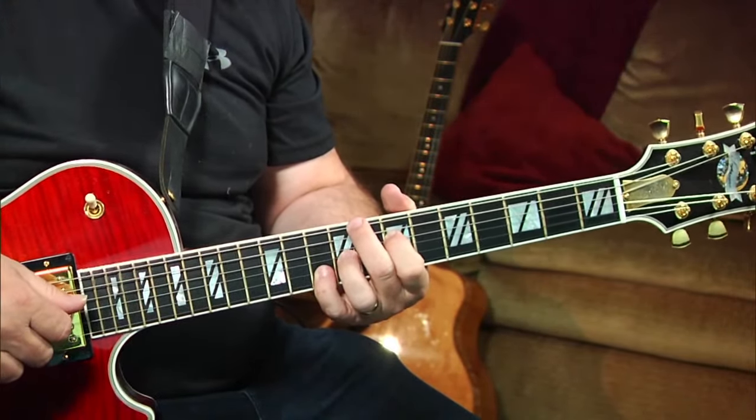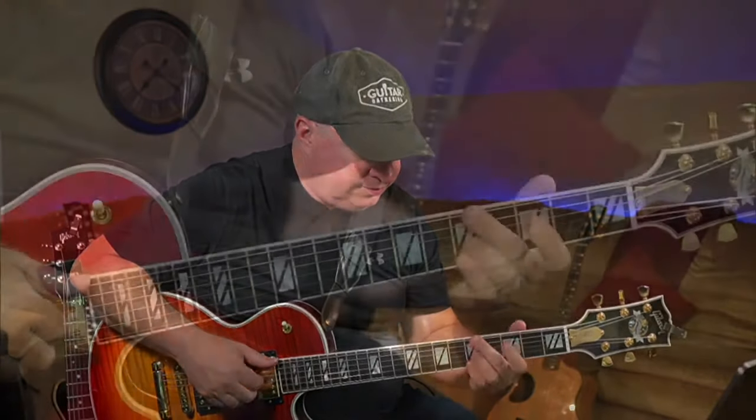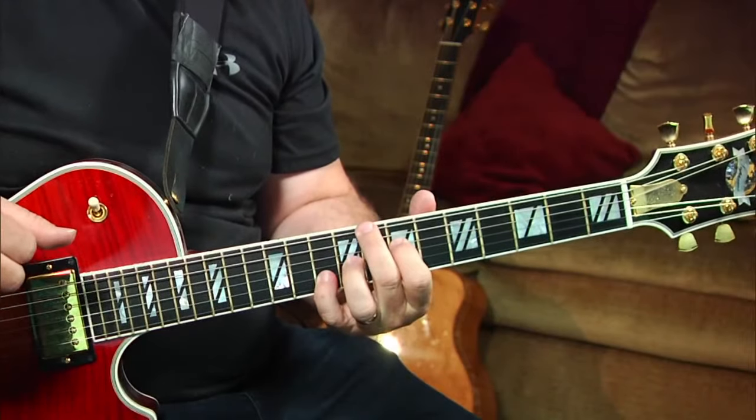Notice that all of these voicings of the chords are just using the 6th string, the 4th string, the 3rd string, and the 2nd string. It just gives you some options.